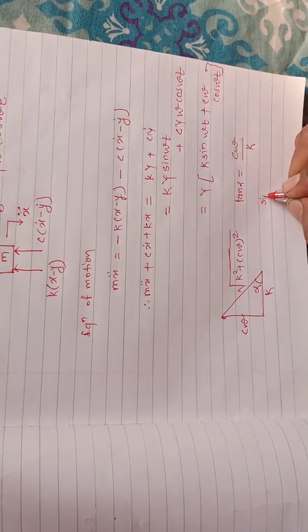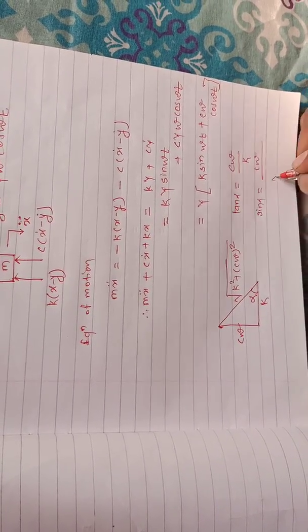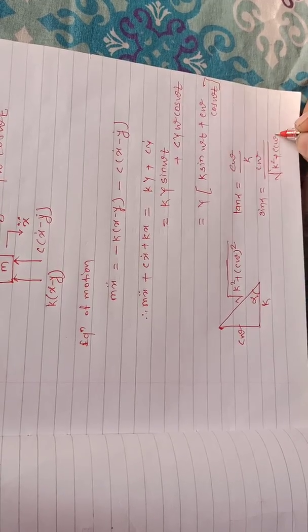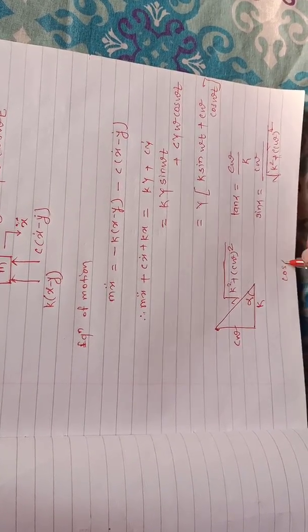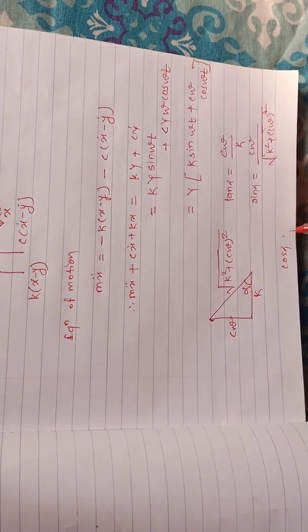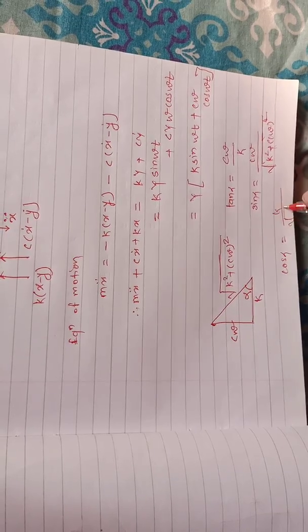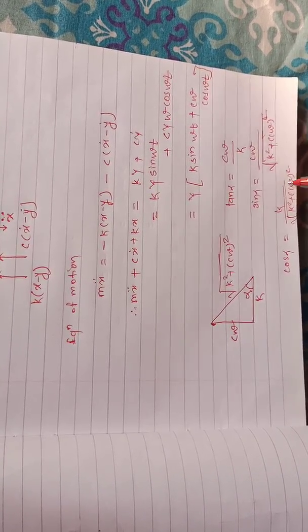Then sin alpha will be c omega divided by square root of k square plus (c omega) bracket square, and cos alpha will be k divided by square root of k square plus (c omega) bracket square.